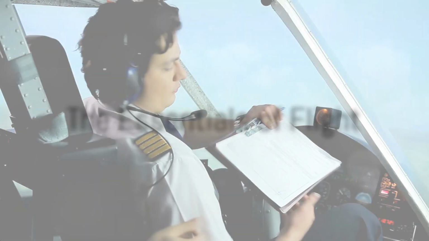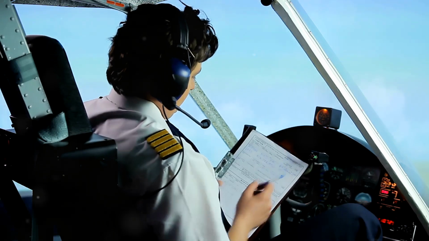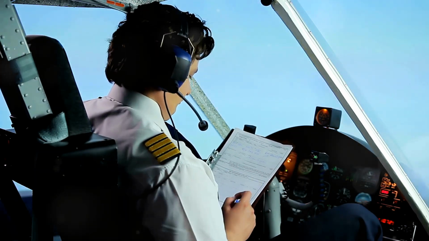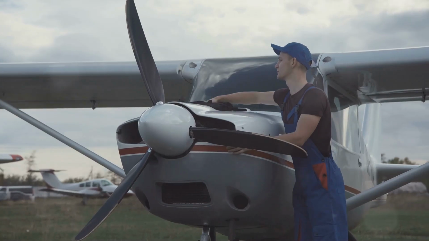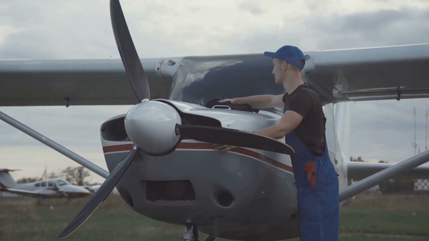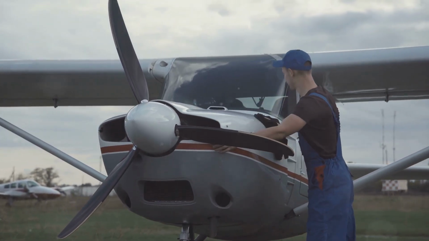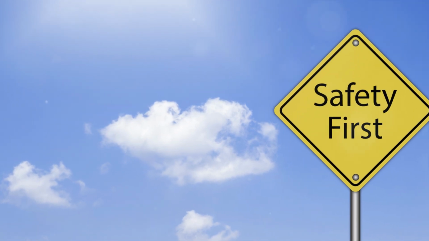Ever wondered how to fly an airplane? Well, you're about to find out. The act of flying an airplane can be broken down into a few essential components. First and foremost is the pre-flight checklist. This is a comprehensive list of checks that ensures the aircraft is in optimal condition for flight. Think of it as the safety net under your high-wire act.